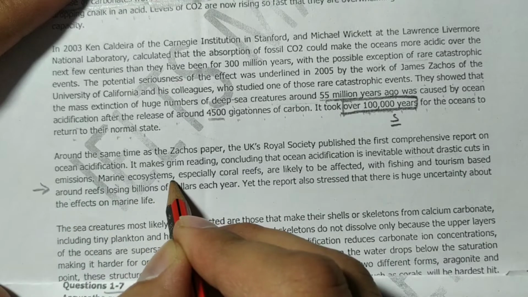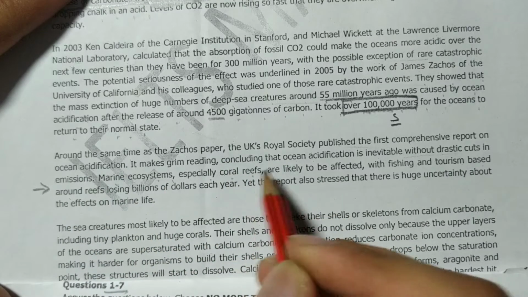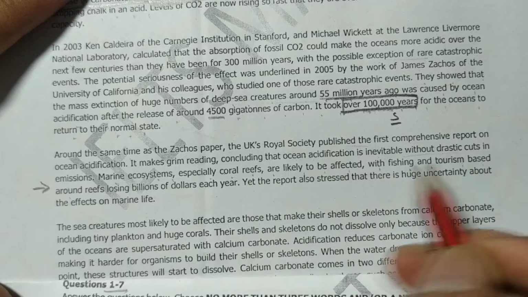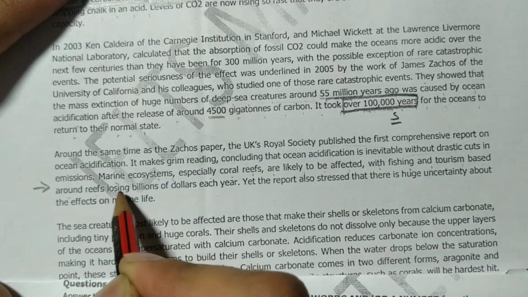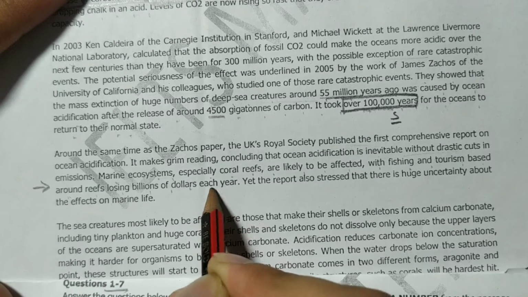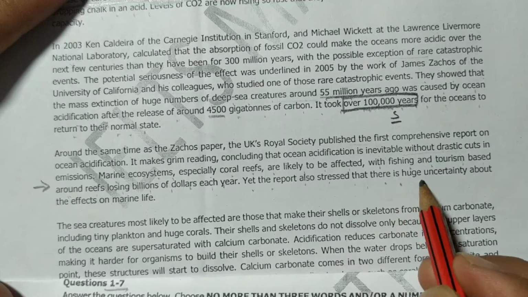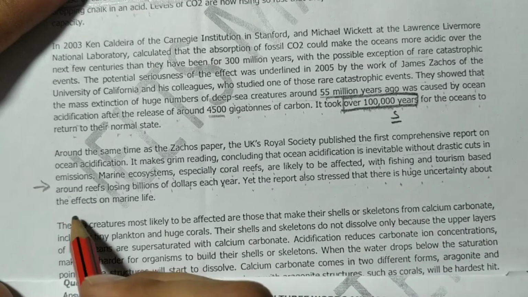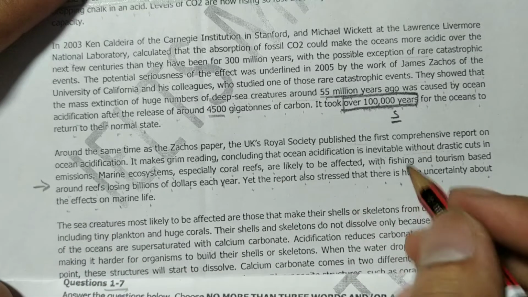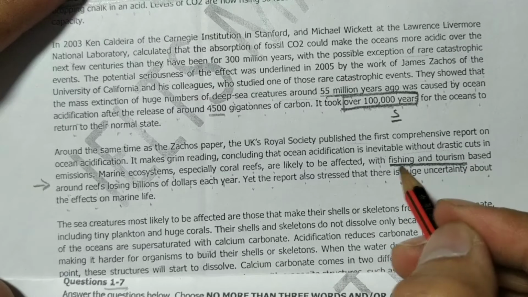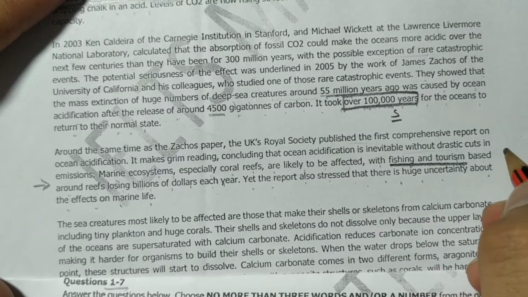Marine ecosystems, especially coral reefs, are likely to be affected, with fishing and tourism based around reefs losing billions of dollars each year. Yet the report also stressed that there is huge uncertainty about the effects on marine life. My answer for this is fishing and tourism for the sixth.